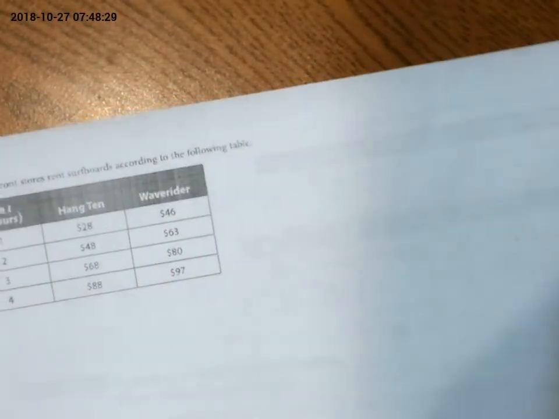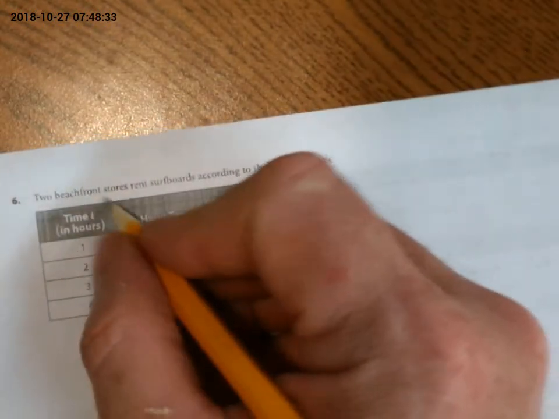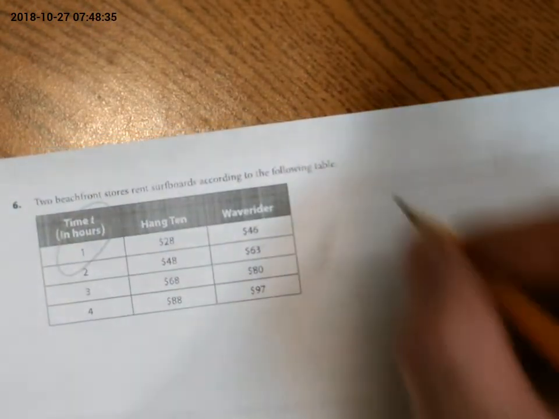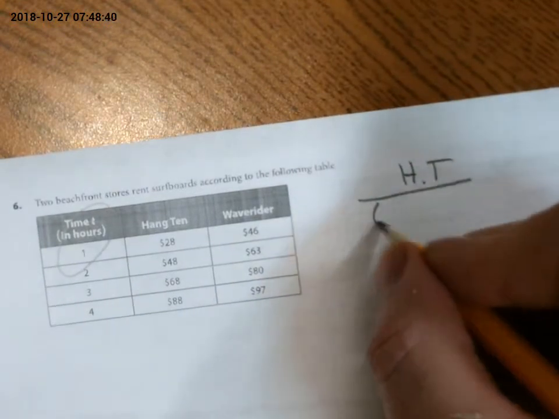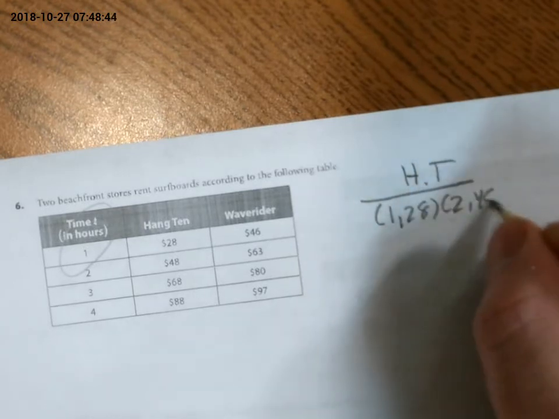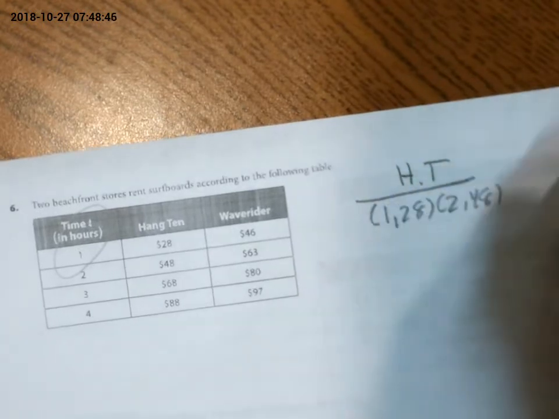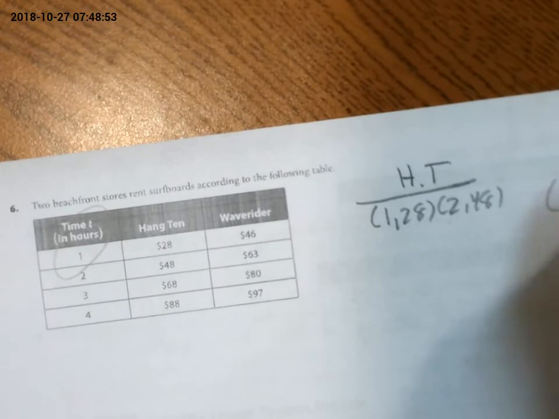So Beachfront Rent surfboards. So it looks like x is time in hours over here. And then we got Hang 10. These 2 points, 1 and 28, 2 and 48. We got Wave Rider, 1 and 46, 2 and 63.